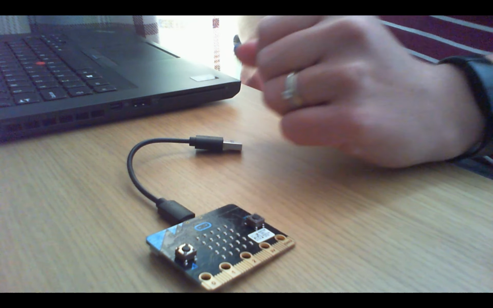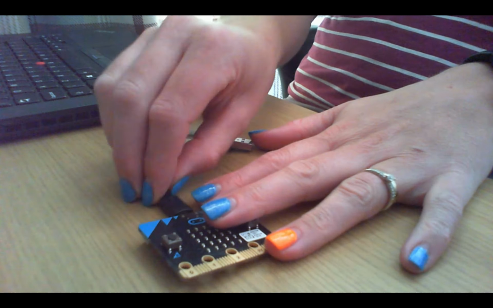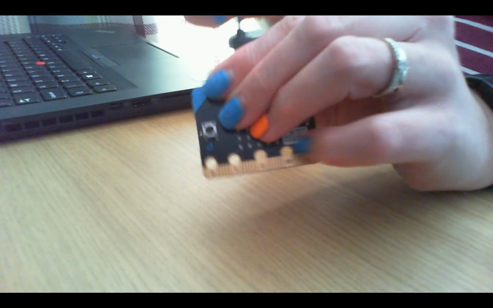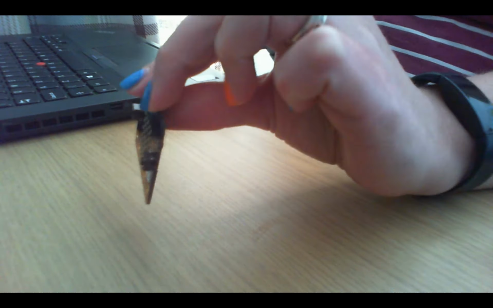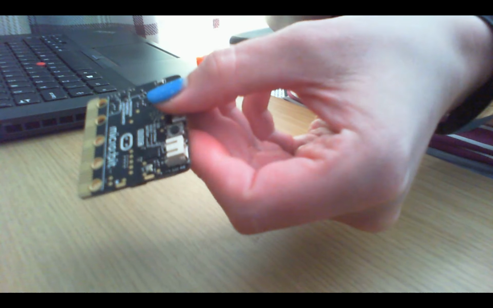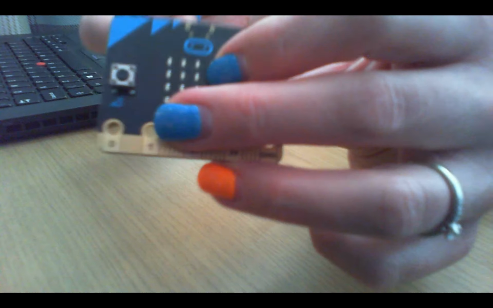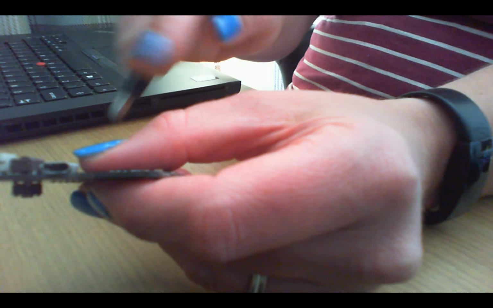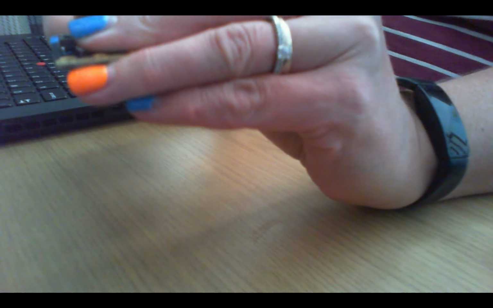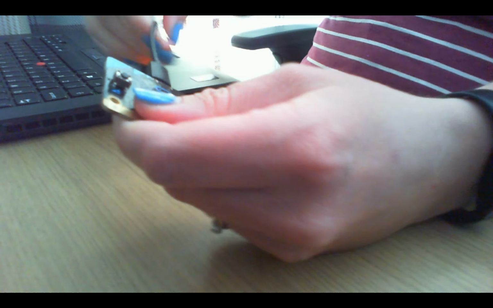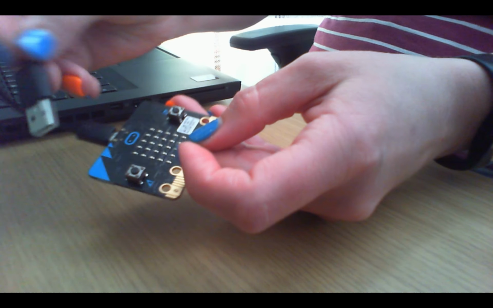So in order to get your Magic 8 Ball onto your microbit, you need, first of all, your microbit itself, which will come out of the pack looking like that. And you will need the cable that attached to it, so a USB cable. And you need to put that in this port here. So I'm just going to plug that in. Should be obvious which way it goes around. There we go. And now I'm just going to attach it to my computer using my USB.